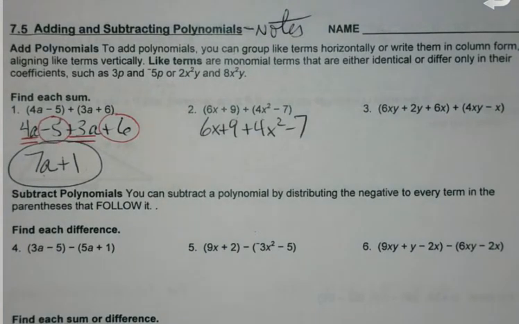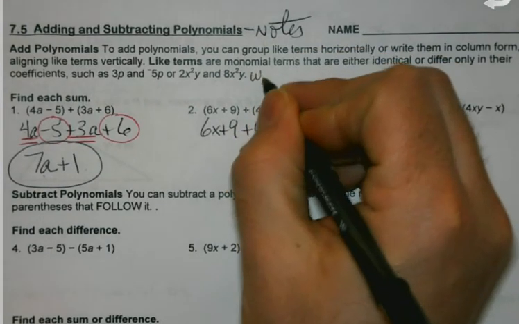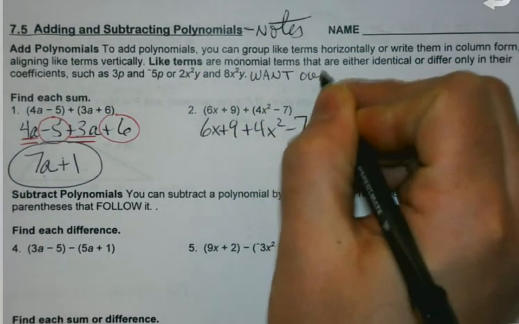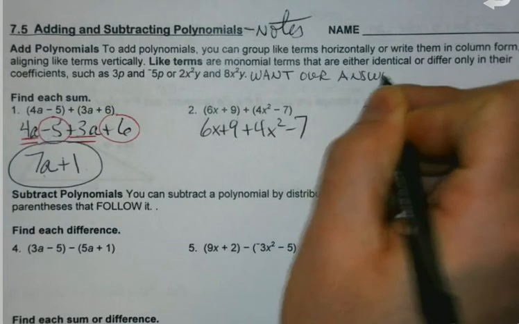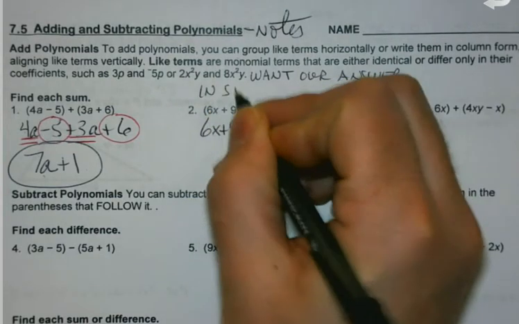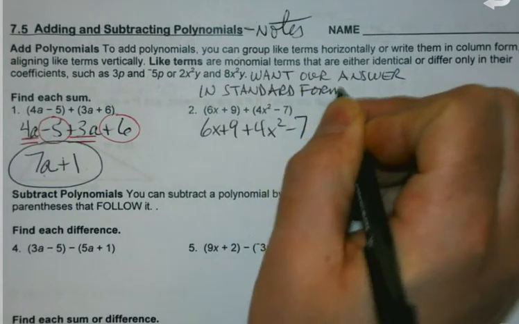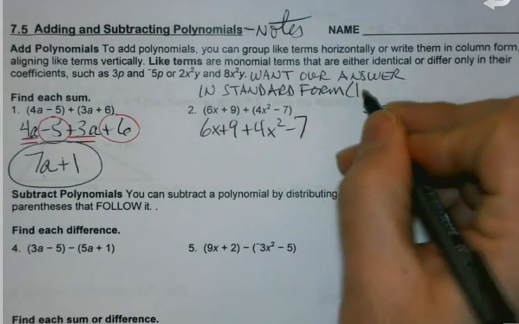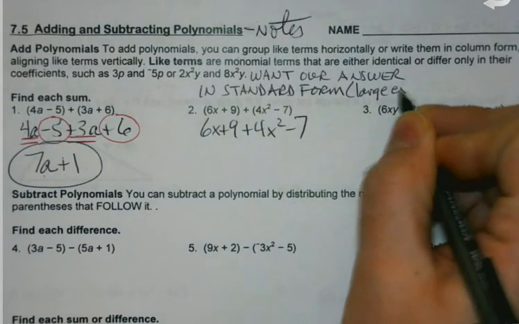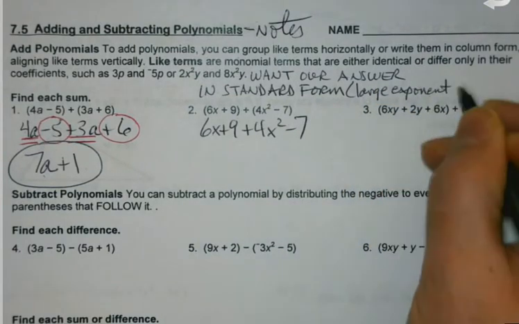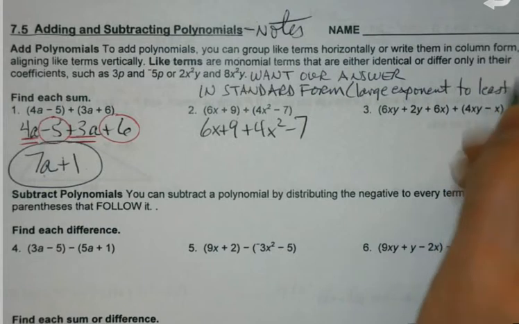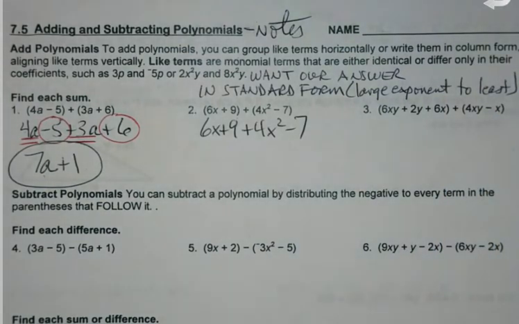But when I get here, here's where I also start to think a little bit. Because we want our answer to be in standard form. And what that means, basically, is we want it from the largest exponent to the least. Because we want to get in that habit, because that helps us when we're looking for a lead coefficient or the degree of the polynomial or something like that. So it offers us some other benefits.